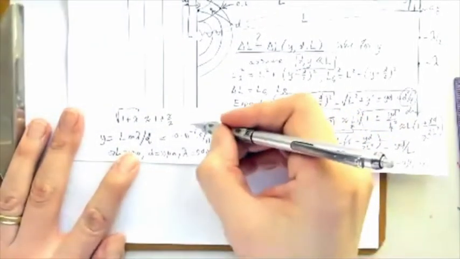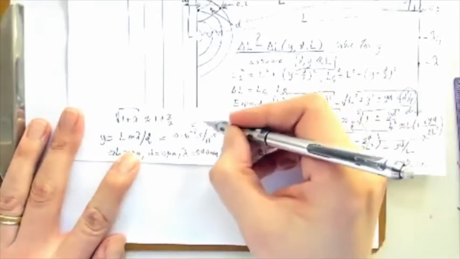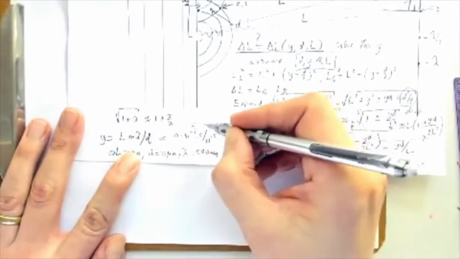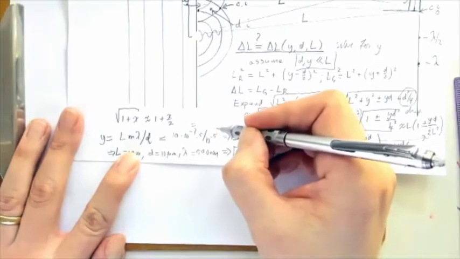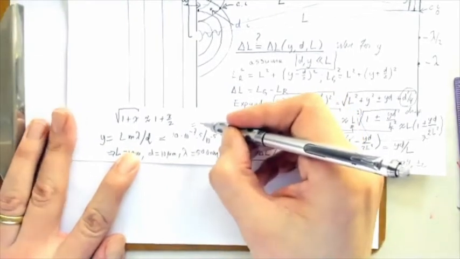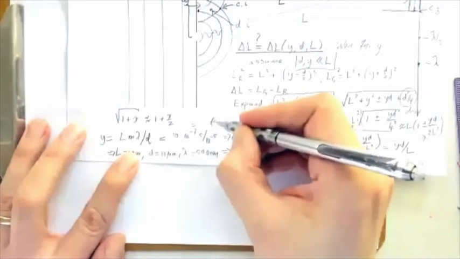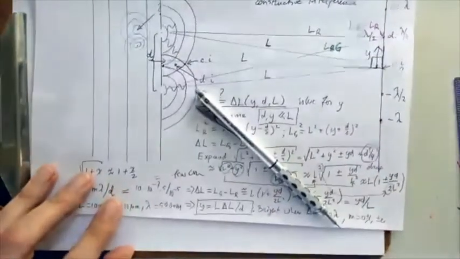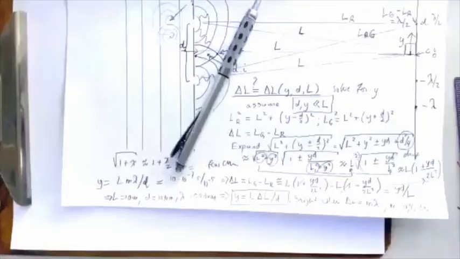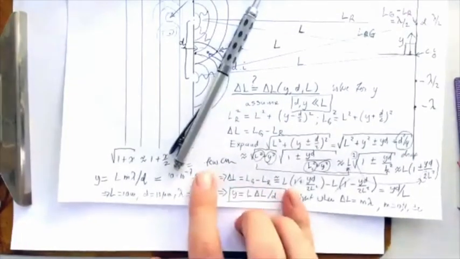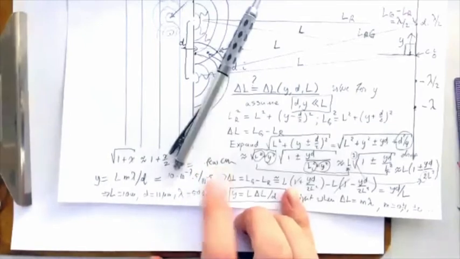So that's a couple of centimeters. Anyway, you get something on the order of tens of centimeters or something.